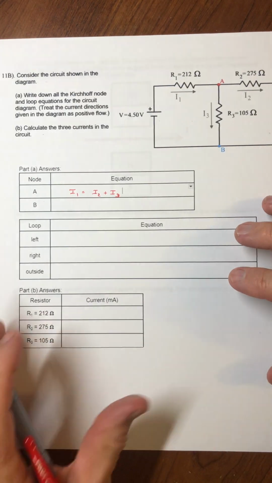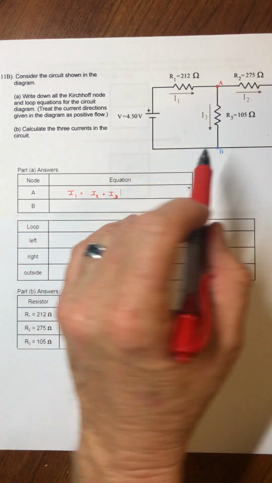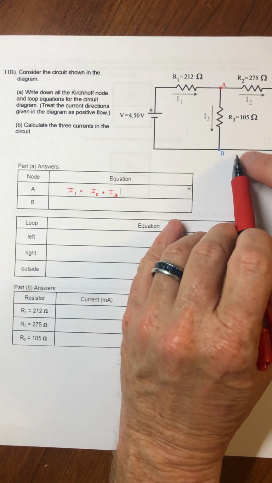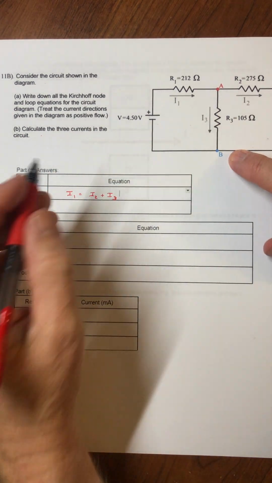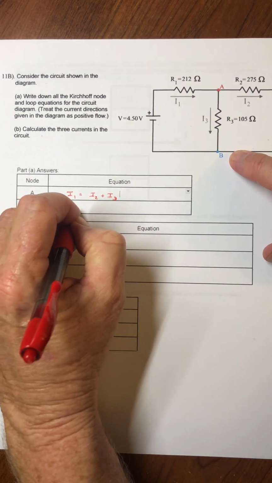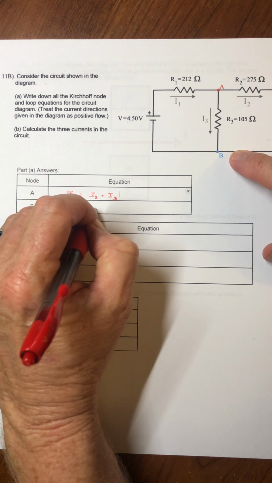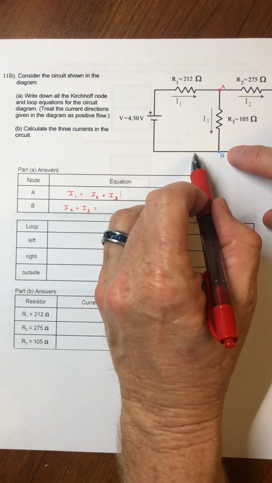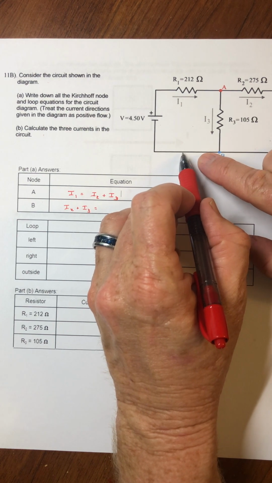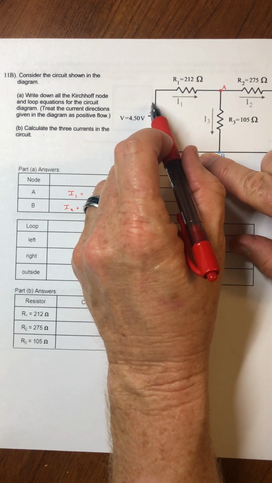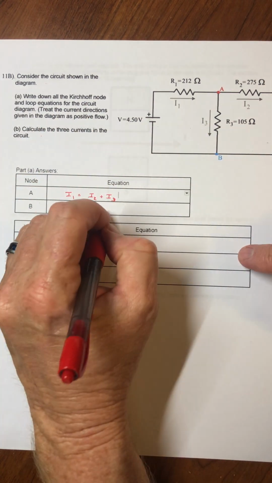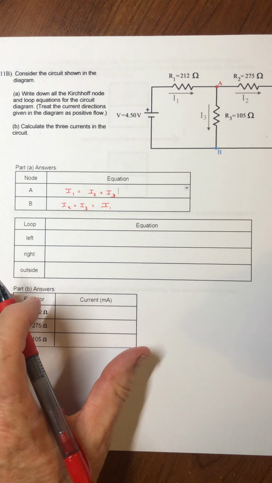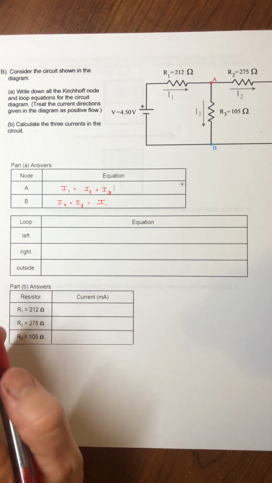And B isn't really much different because as you watch this, although you do have to recognize that it would still be current 2 when it comes around here and rejoins with this 3. So current 2 plus current 3 coming in has to equal what comes out, which would be right here. And if you follow it around, it's got to be that number, so it would be number 1. And so there would be your nodes.